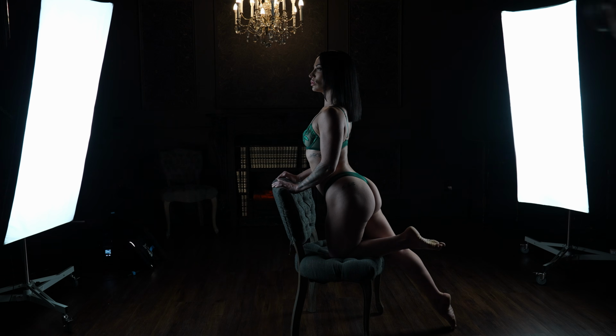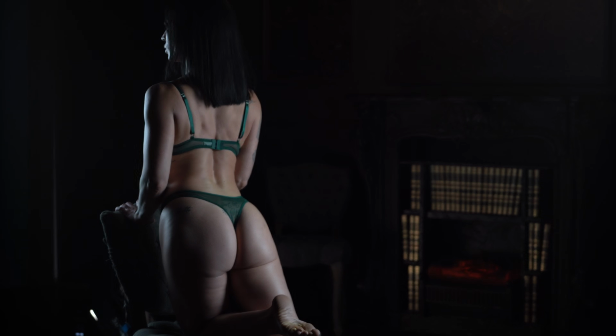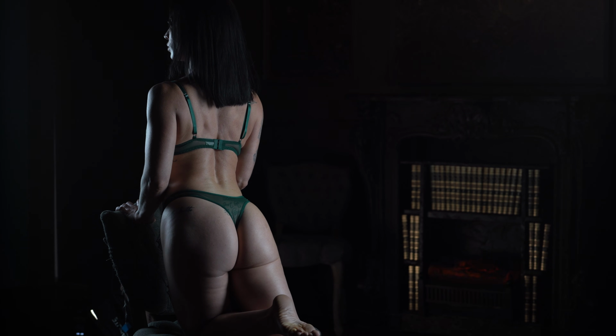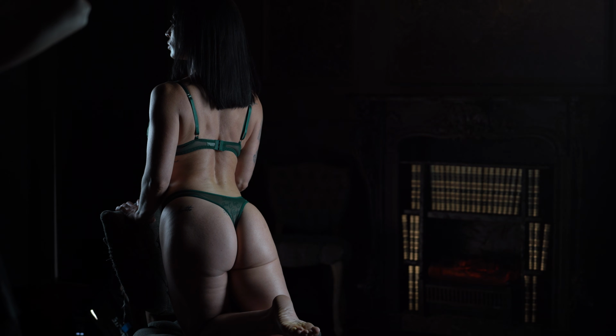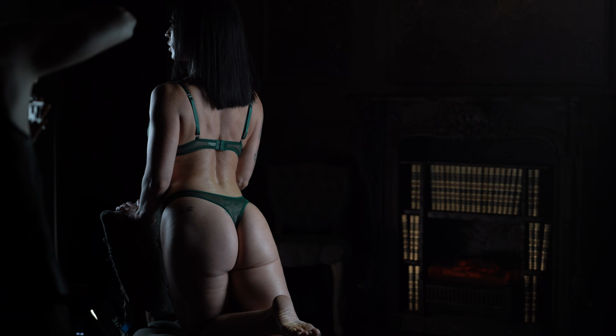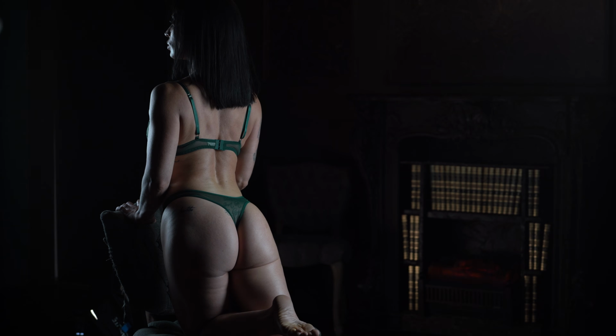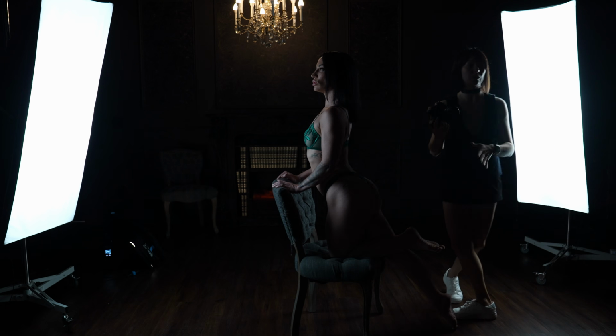Gorgeous. And now from here I can focus even on different body parts, for example, her upper body or her booty. And if you're working with backdrops, it's kind of the same result, except that you don't have any practical lights and the focus goes only on your subject.